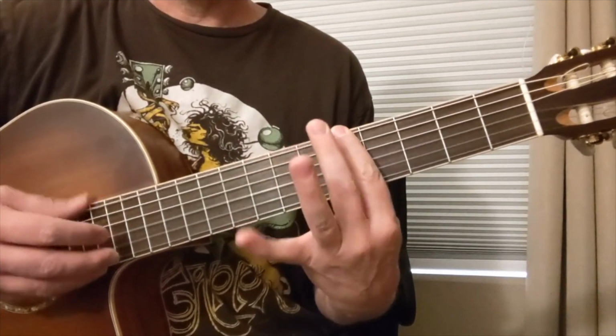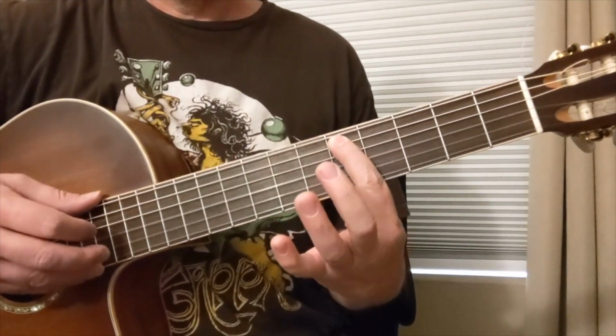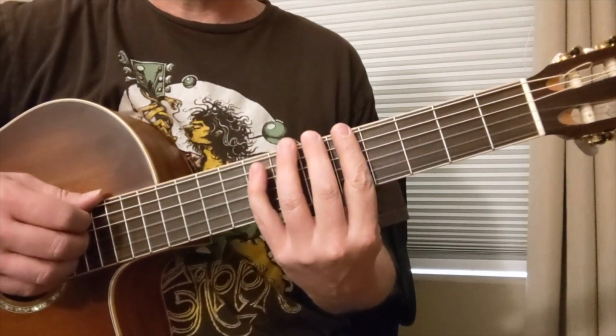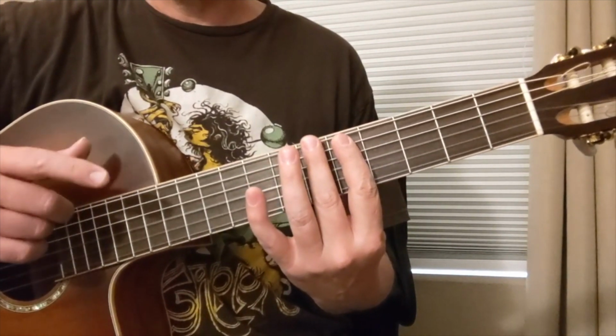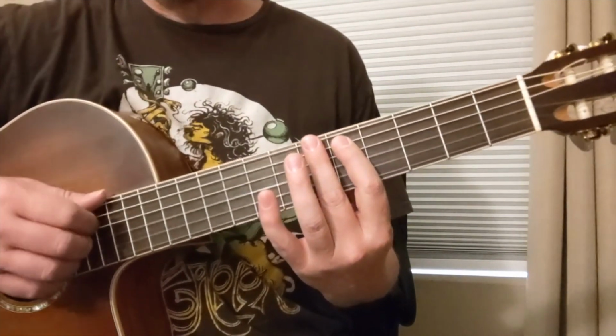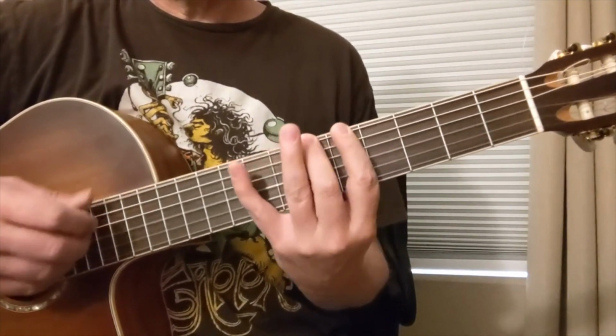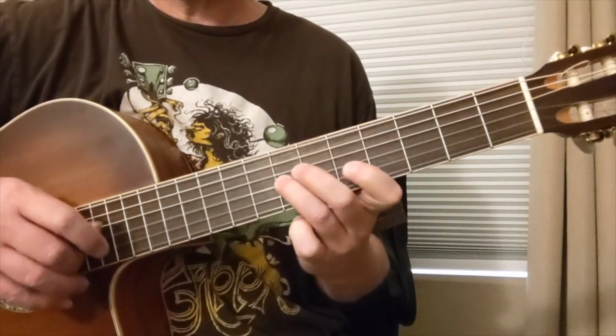Now we can add these notes down here if we want. And that is what's known as the third position of the major scales. If you need to know more about major scales, I've got a video on that. Check it out. I'll put a link up here. But this is the third position of the major scales.